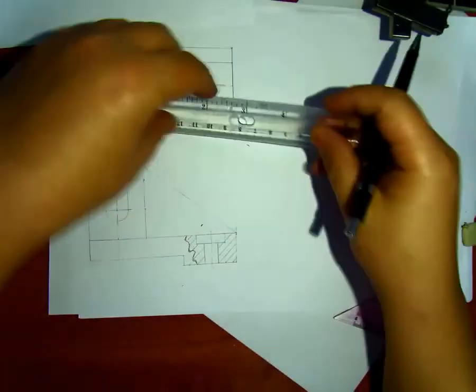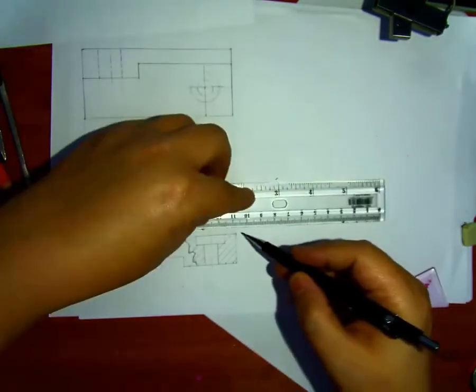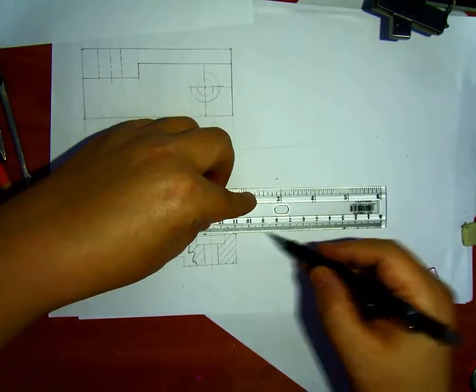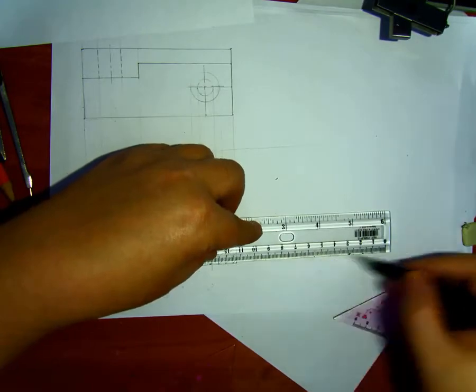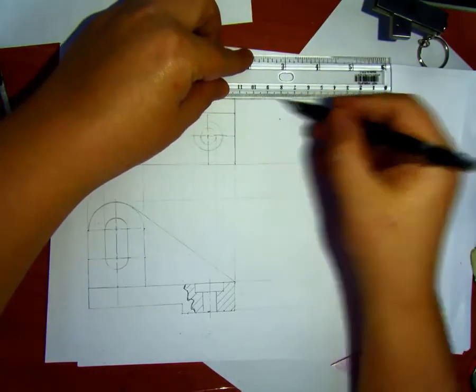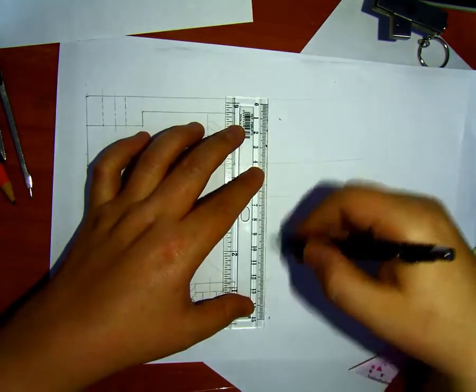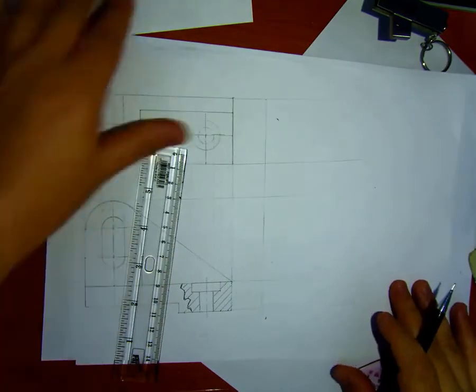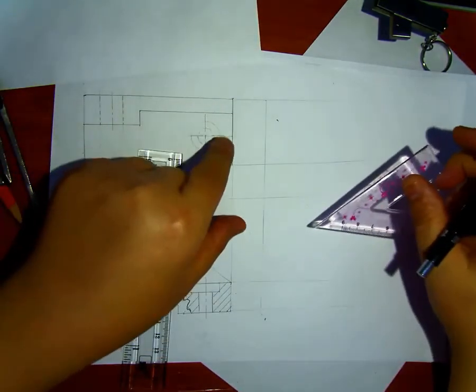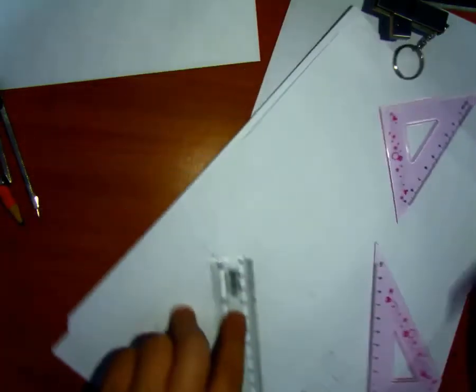And here you can draw the right side view. The reason this drawing took time is because I am trying to be as precise as possible. I will try to draw from here.